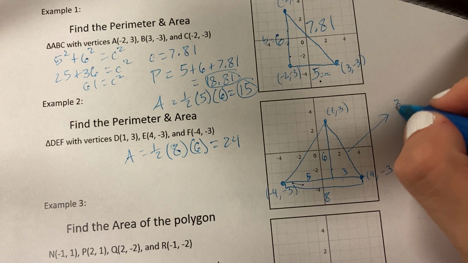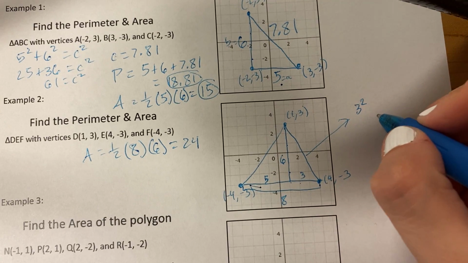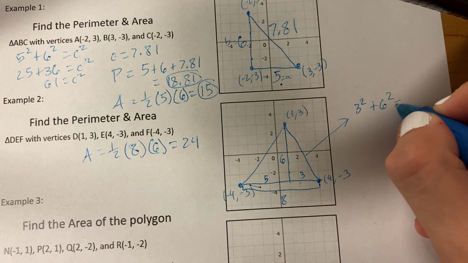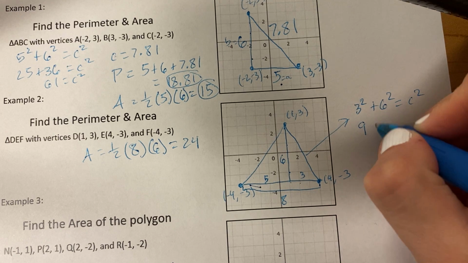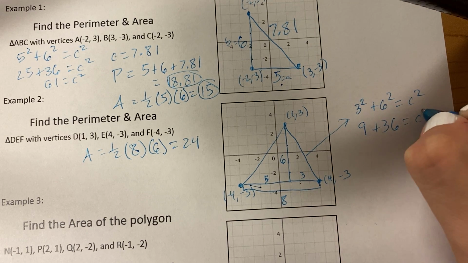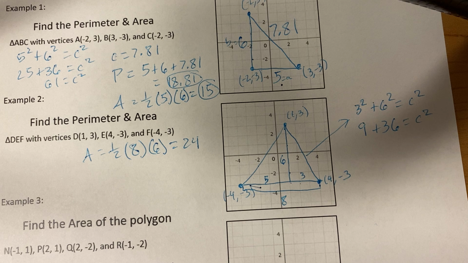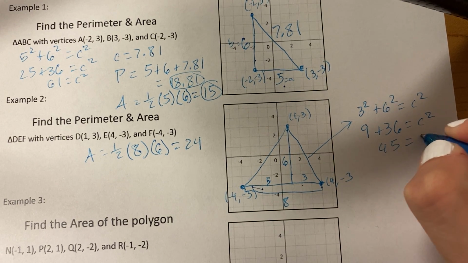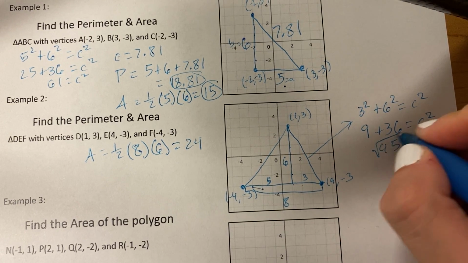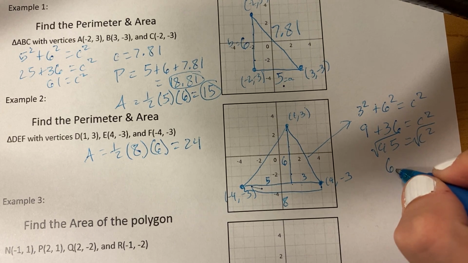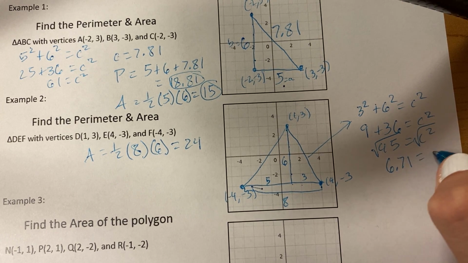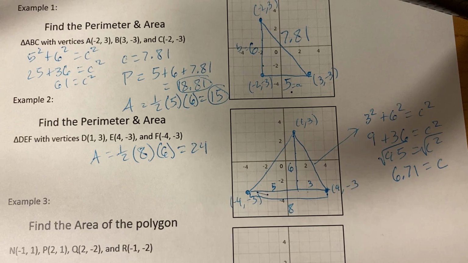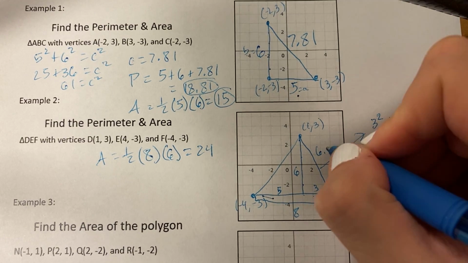So we do 3 squared plus 6 squared is equal to c squared. 9 plus 36 is equal to c squared. 9 plus 36, and then take the square root of 45. Make sure you do not forget to take the square root, because that's not going to be good. All right, so that's the distance. We have 6.71 here.